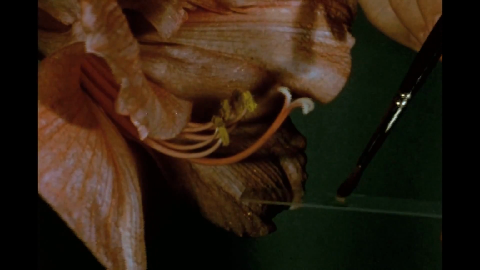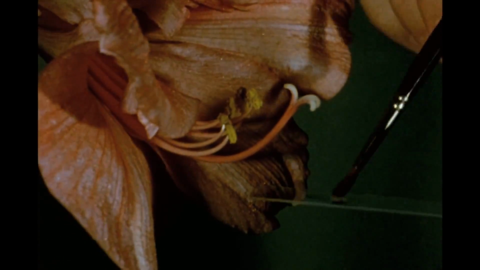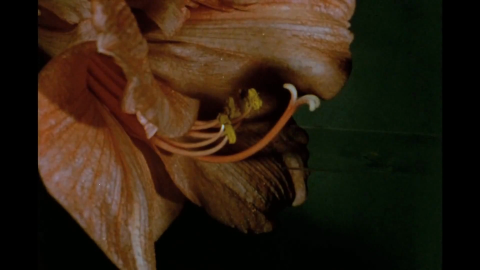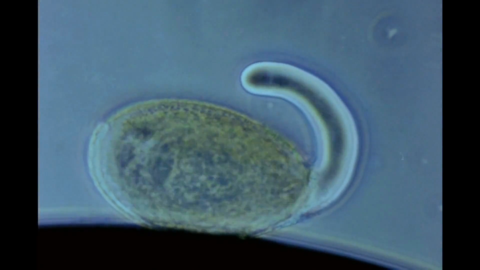In nature, pollen grains are transferred to the stigma, where they germinate and grow down the style. Similarly, the tube of a grain germinating in sugar solution increases in length.